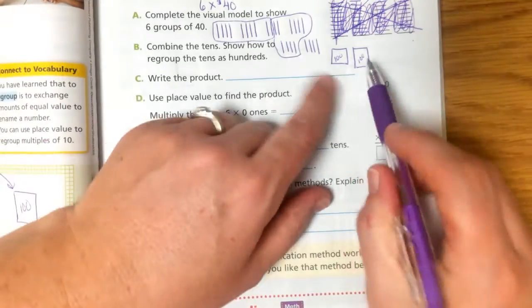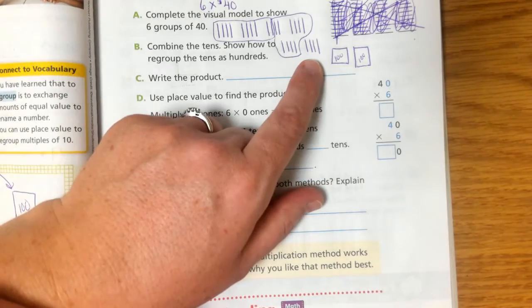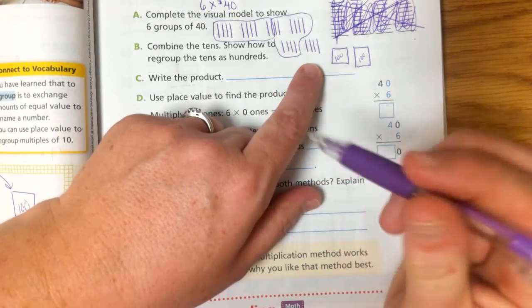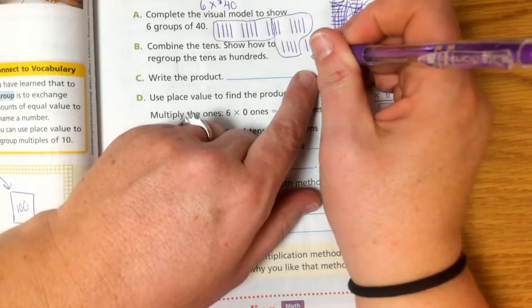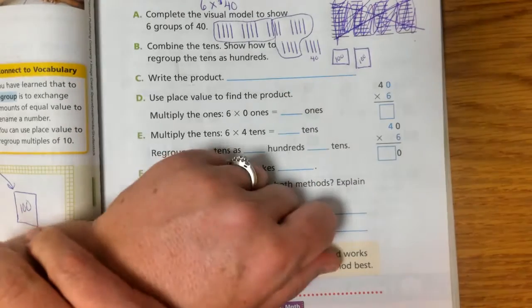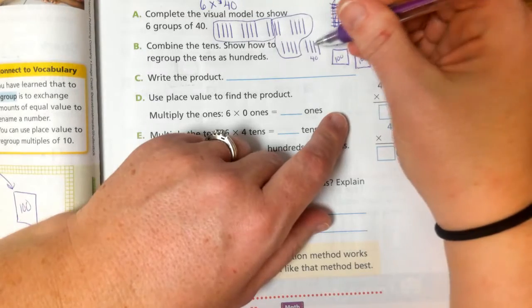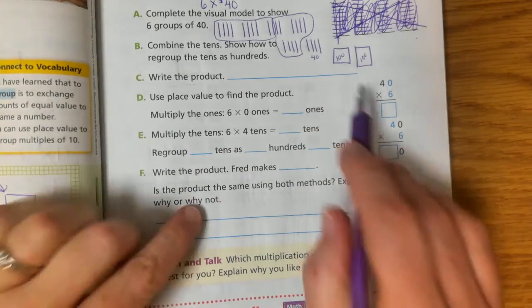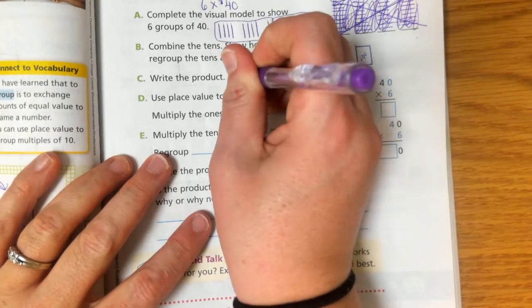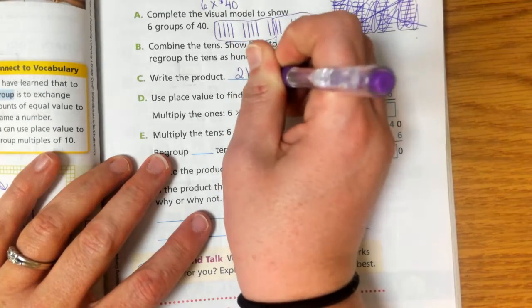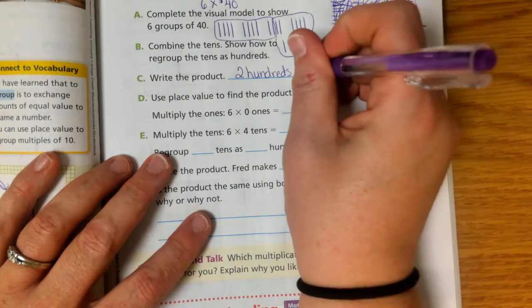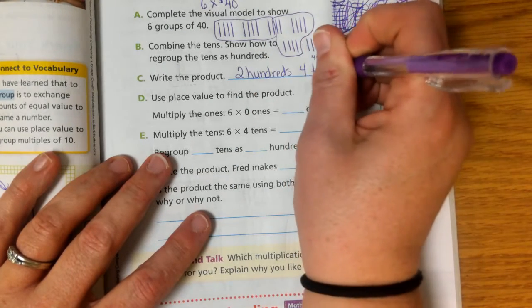So now we have these 200s. Do I have another group of 10 here? Nope. I have 1, 2, 3, 4 10s. 4 10s is the same as 40, right? 10, 20, 30, 40. 4 10s is the same as 40. So I have 200s and I have 4 10s.